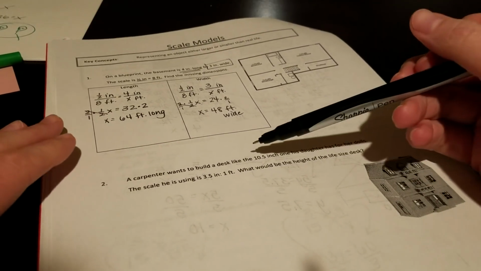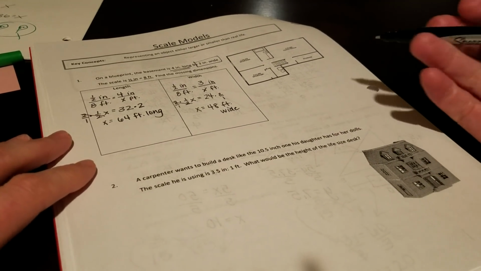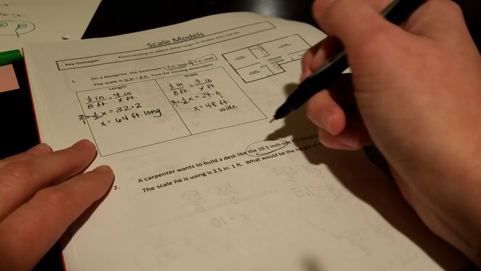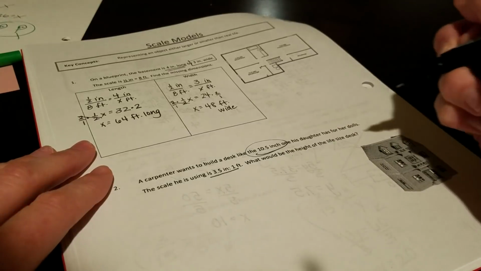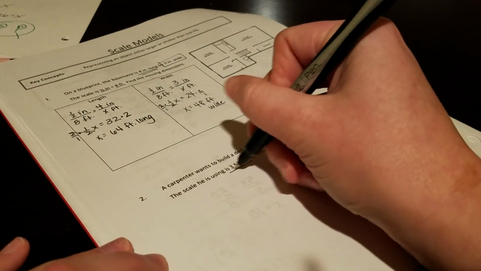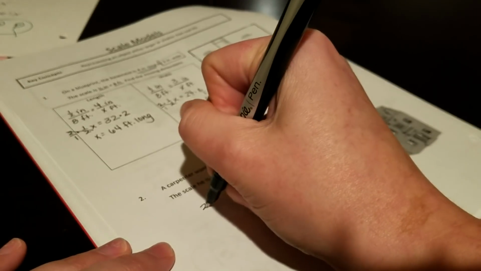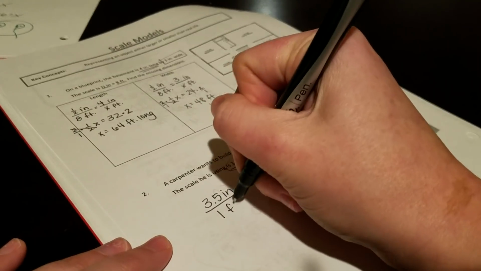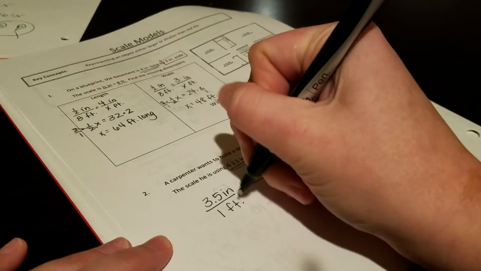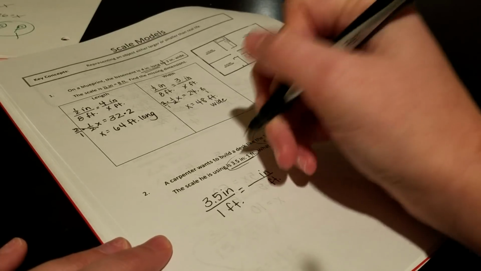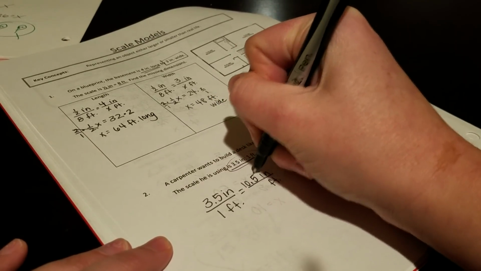Number 2. Carpenter wants to build a desk like the 10.5-inch one his daughter has for her dolls. Here's the size of hers. The scale he's using is 3.5 inches to 1 foot. What would be the height of the life-size desk? So here's our scale. Use that to set up the first side of your proportion. 3.5 inches over 1 foot. Inches over feet, inches over feet. In the problem, the 10.5-inch one, that goes with inches.